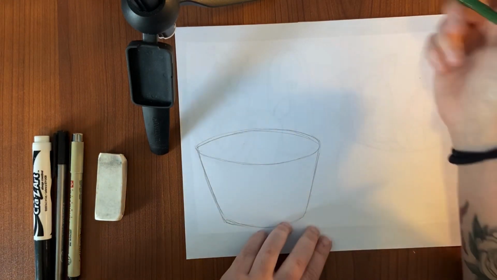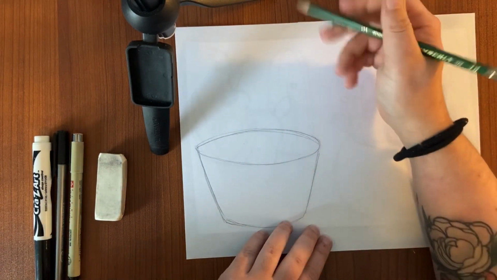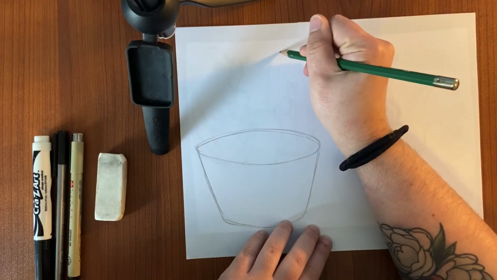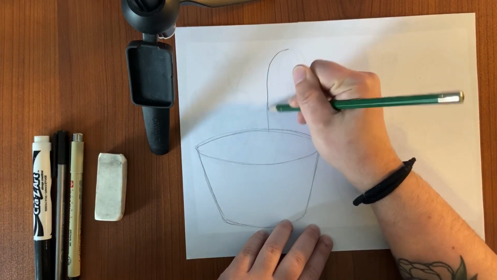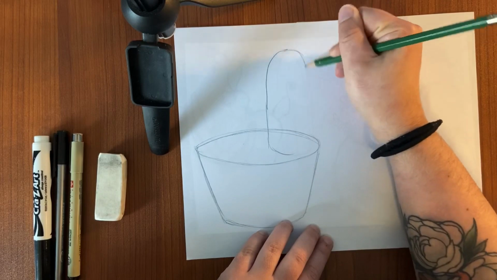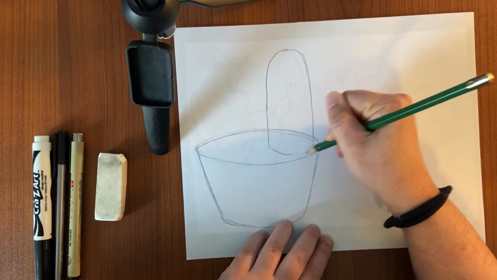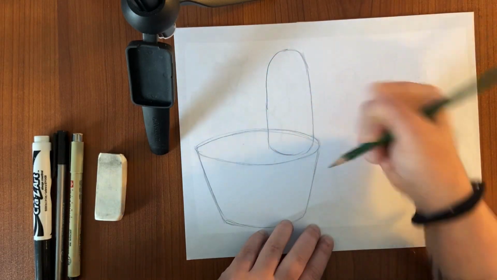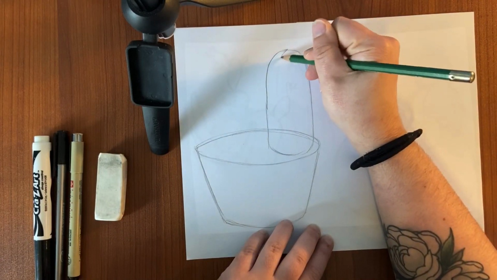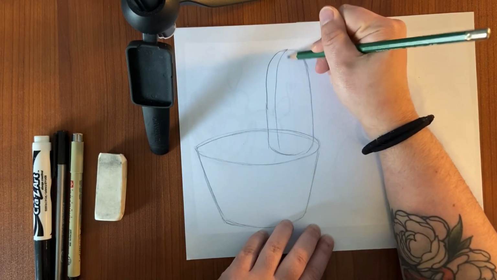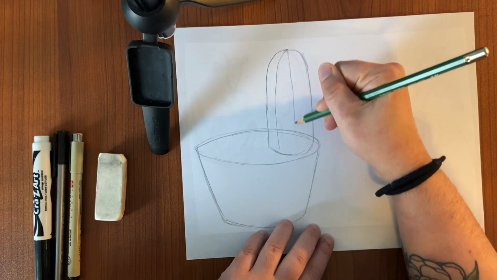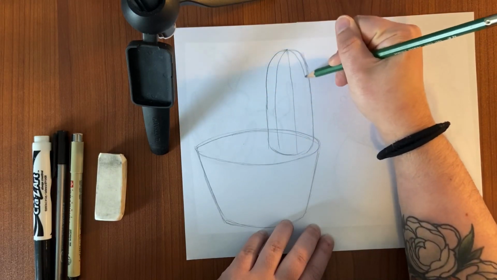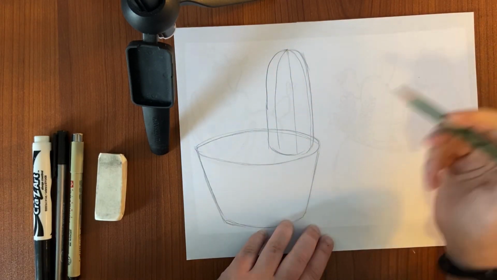So how you can do this is you want to start by drawing whatever cactus you want in the back first. So we're drawing our very back cactus first. You don't need to worry too much about details right now. I'm just going to add those lines that show you that the cactus is in sections. You'll want to add the needles towards the end.